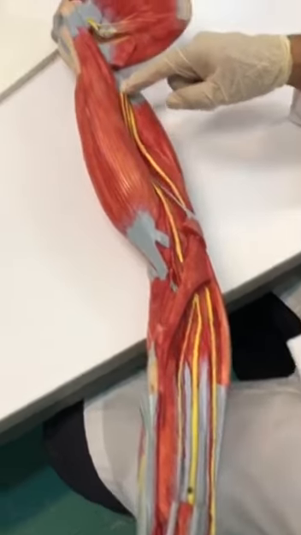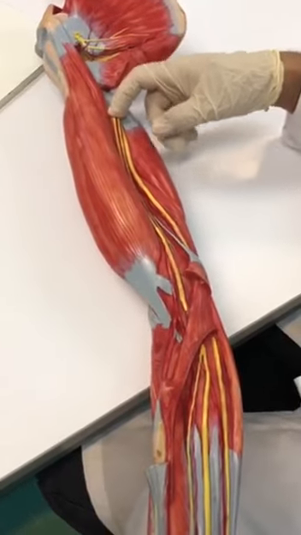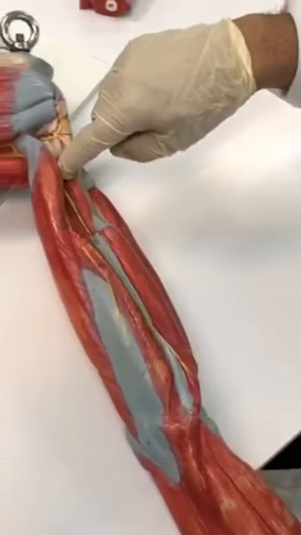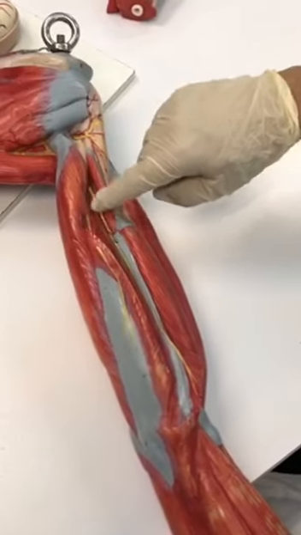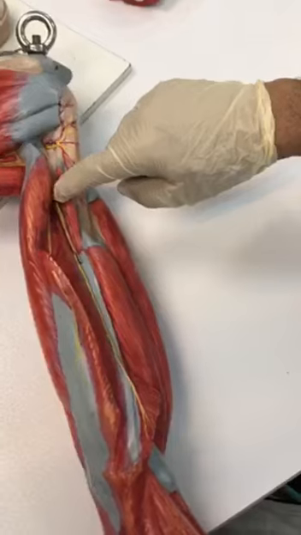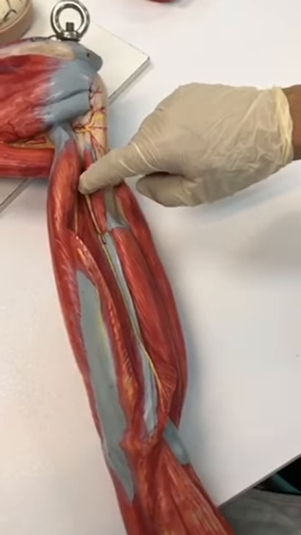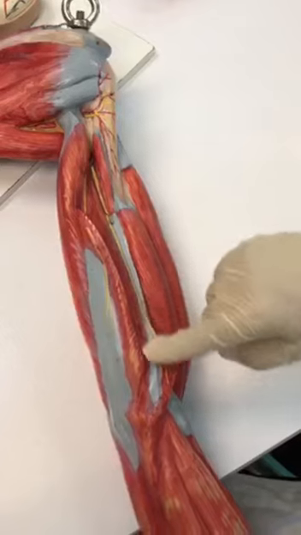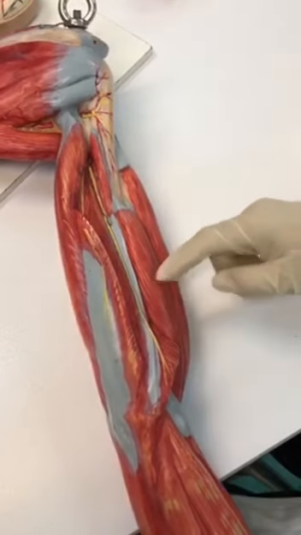But a branch separates from the brachial and goes to the posterior, along with the radial nerve. This is the profunda brachii. The profunda brachii has two branches. One branch is here and another in the lateral part.